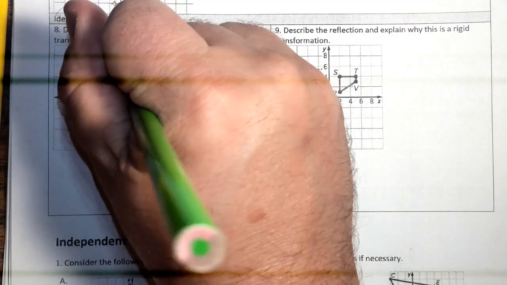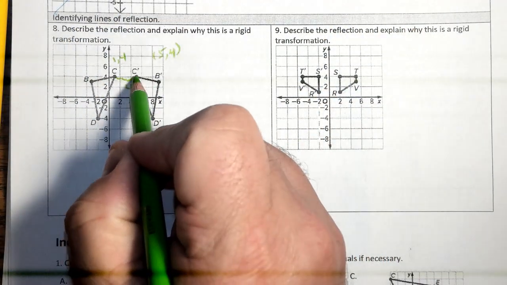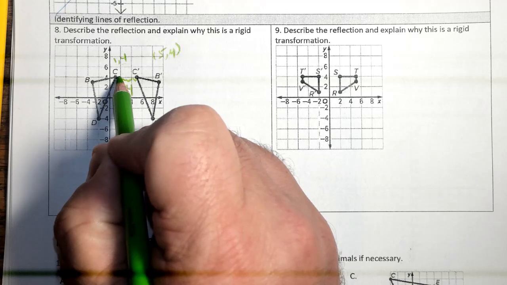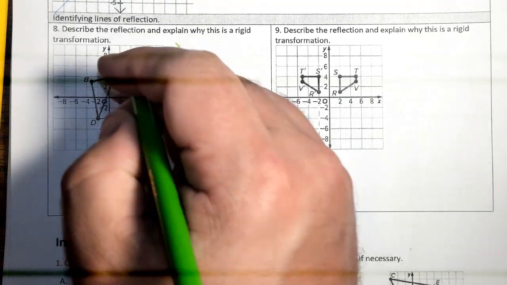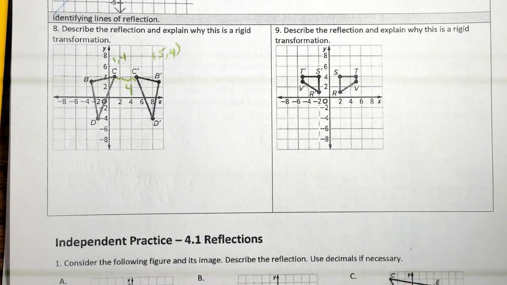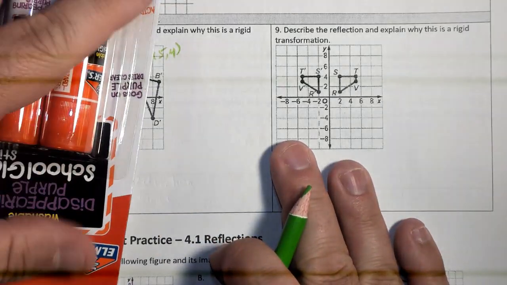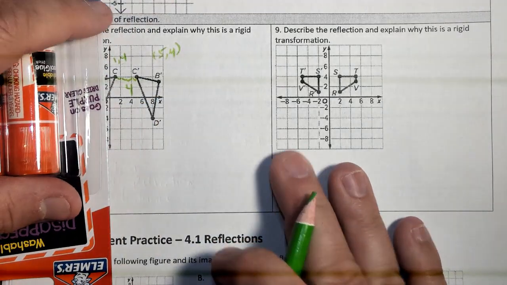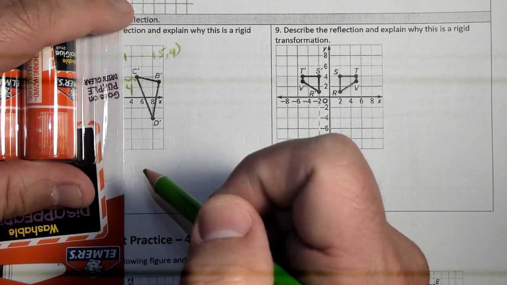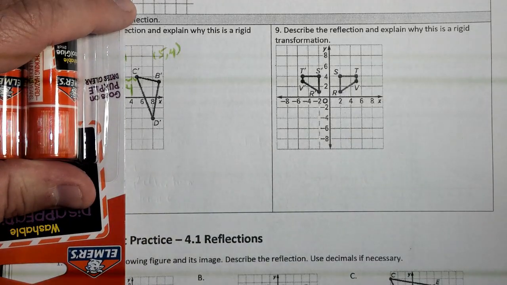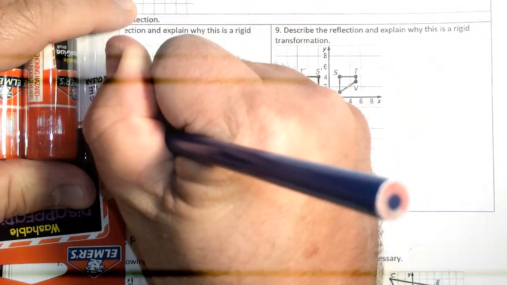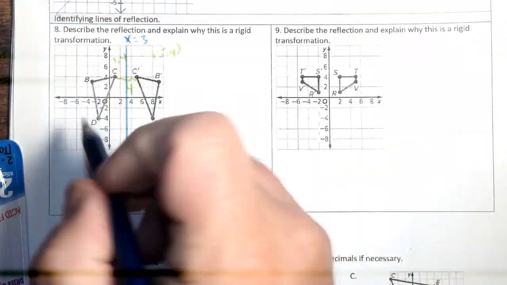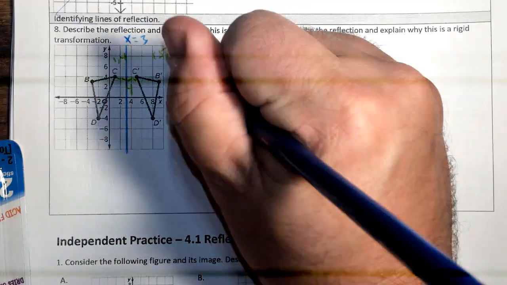So we meet in the middle, 2 and 2. So if we draw a line, because it meets at 3, this line is x = 3, and that's where it's reflected.